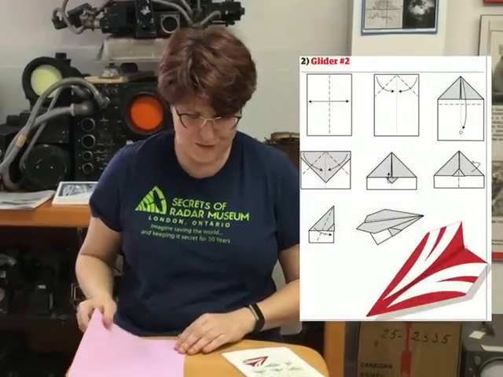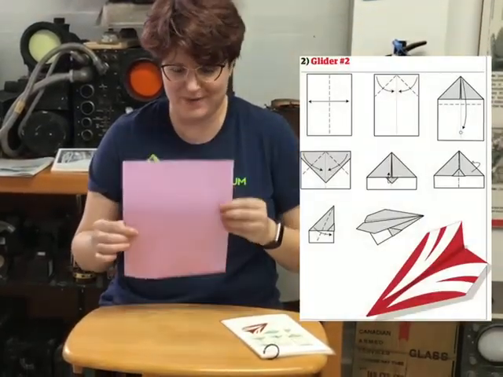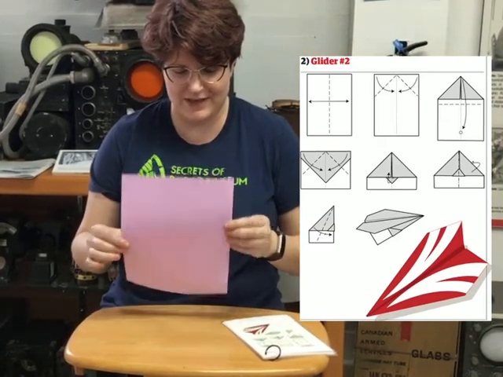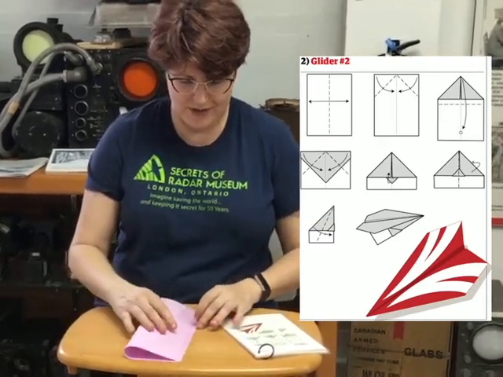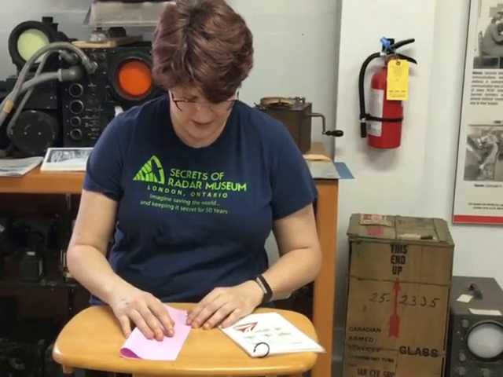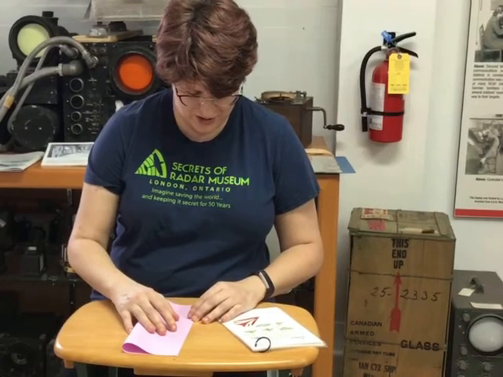All right, so I'm gonna walk us through glider 2. So first, you're gonna take your piece of paper and you're gonna stand it vertically and you are gonna fold it down the middle lengthwise. So you wanna make sure your corners are lined up. This is a precision science.